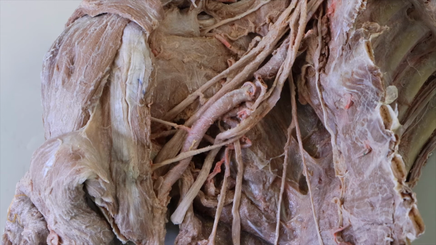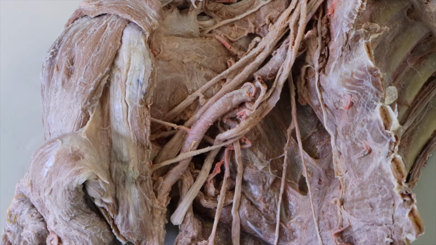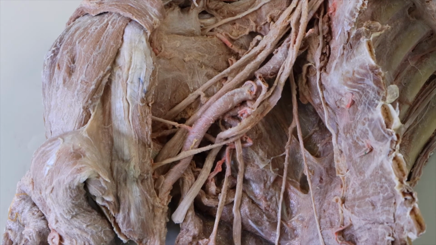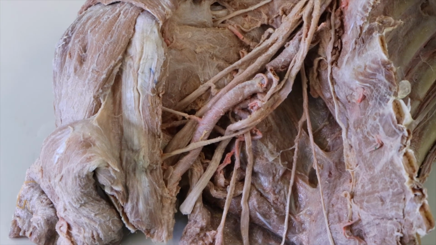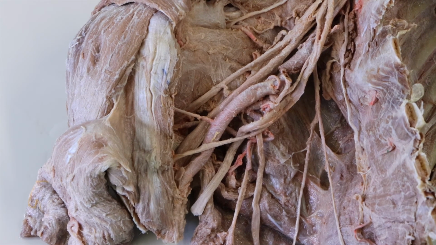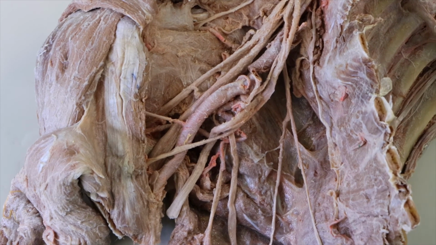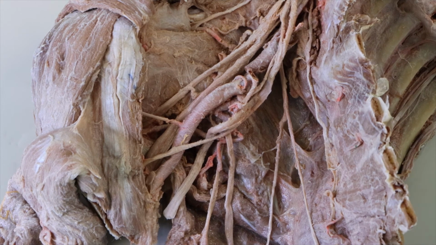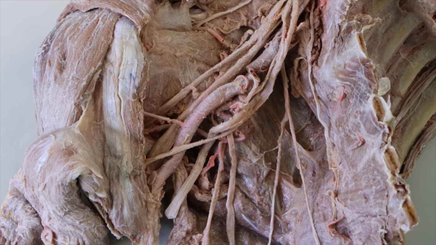These two structures pass through the groove for the radial nerve at the posterior surface of the humerus and supply the muscles that we already mentioned in the video of the upper limb. The sensory branch supplies the skin of the inferior and lateral part of the arm, and also the skin of the dorsum of the hand at the lateral two and a half fingers.